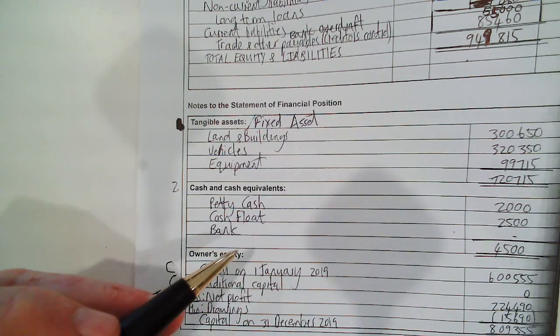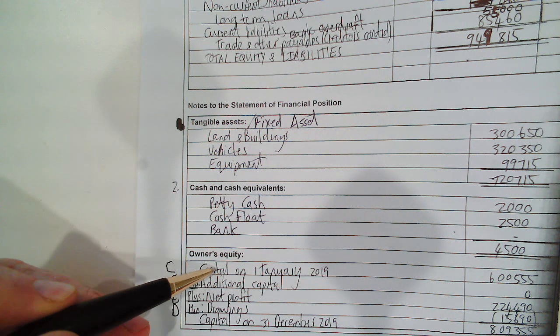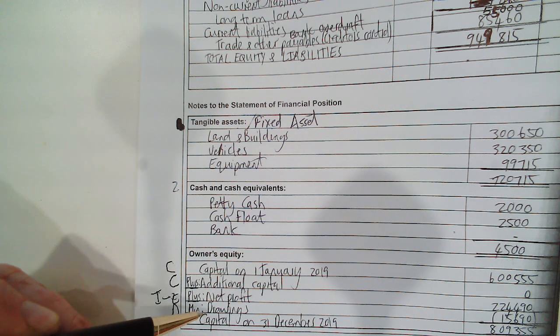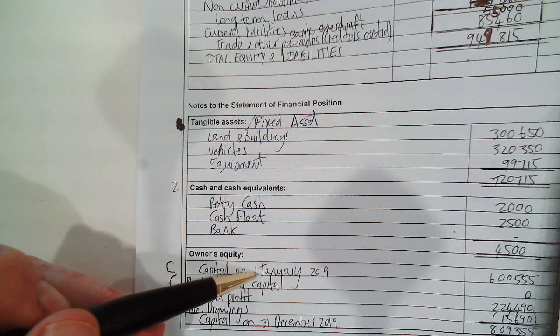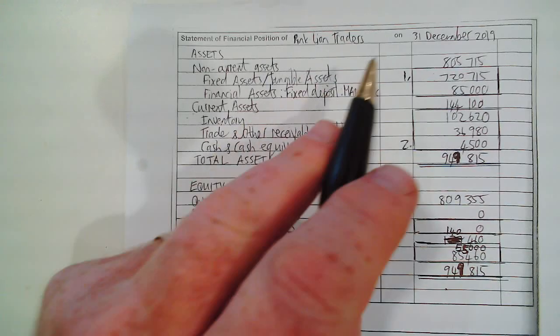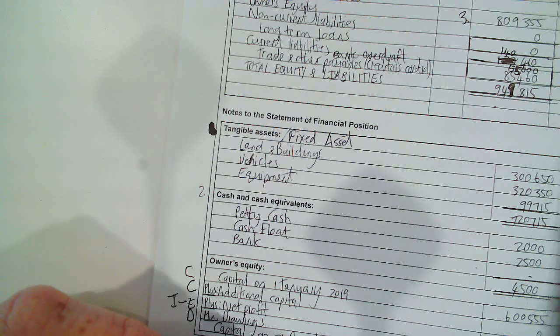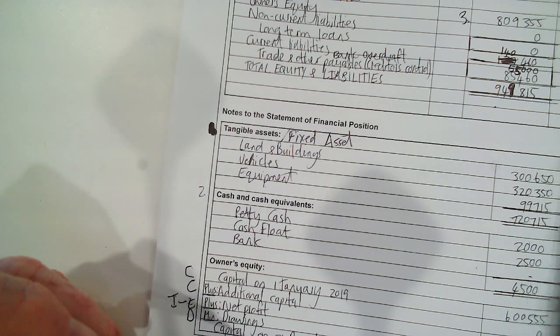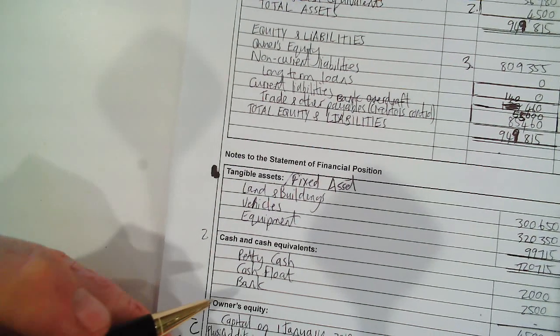So we've got capital at the beginning of the month, plus additional capital, plus net profit, minus drawings to give capital at the end of the year. So beginning of the year, end of the year. This is the end of the year, the statement of financial position. So you will end with the 31st of December 2019.